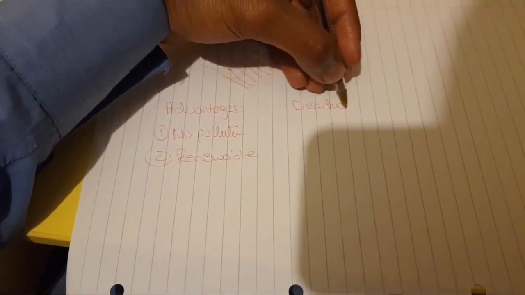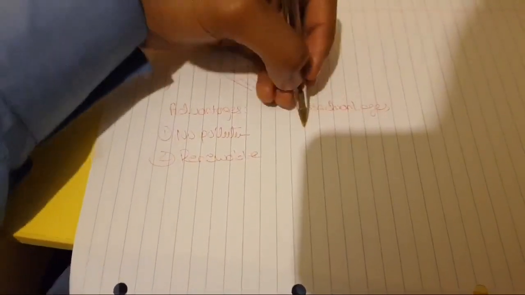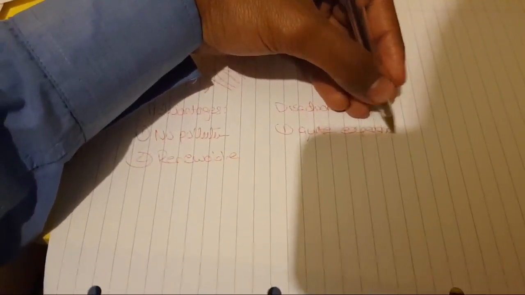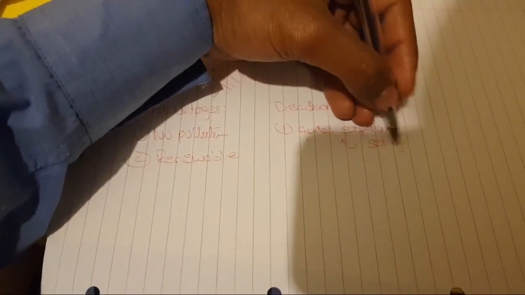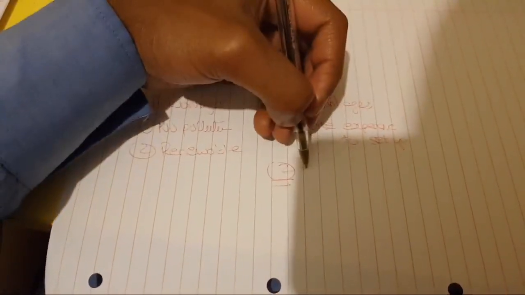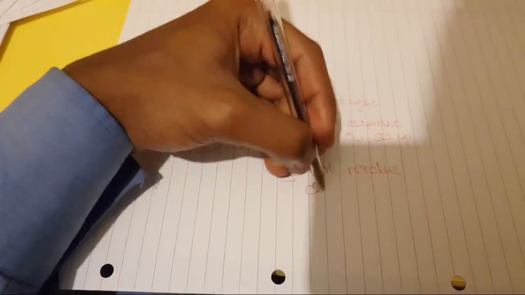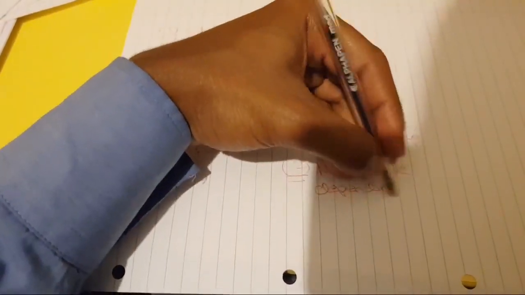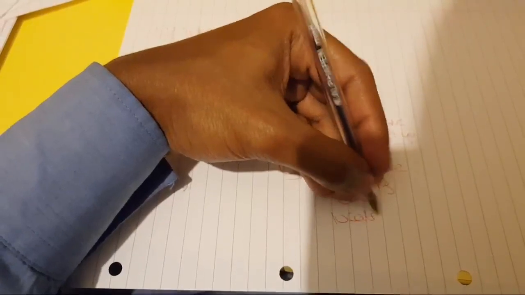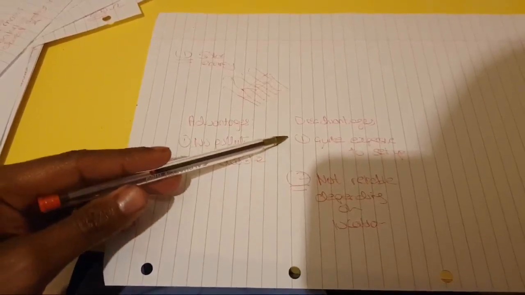Disadvantages for solar: it's quite expensive to set up. It's definitely not cheap. And then you could say it's not reliable depending on country. Because if you're in the UK, we all know how our weather is. It's not always sunny, so it's not always going to work for us, is it? So not reliable depending on location. So solar is pretty easy: no pollution, renewable, quite expensive to set up, and not reliable depending on location.